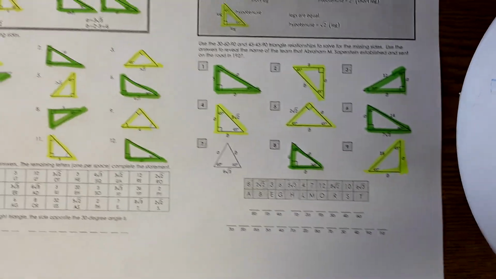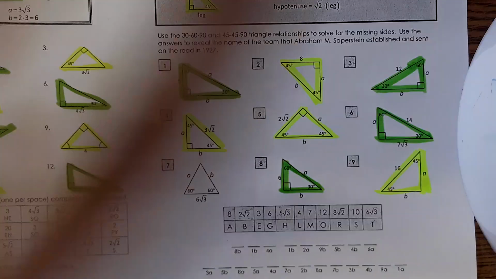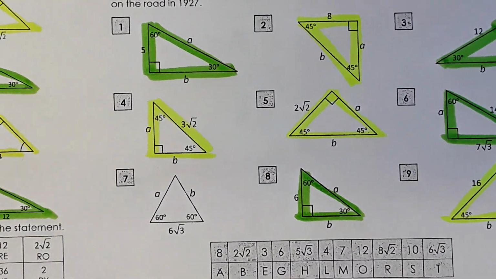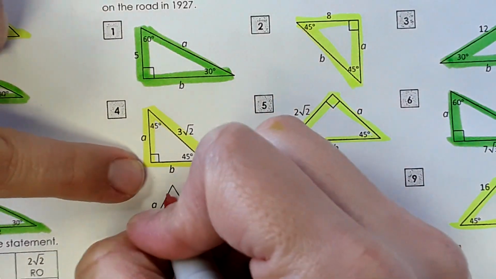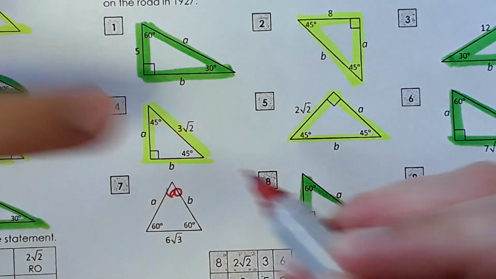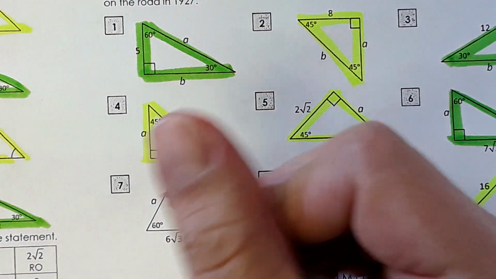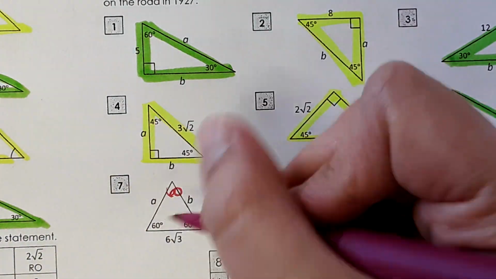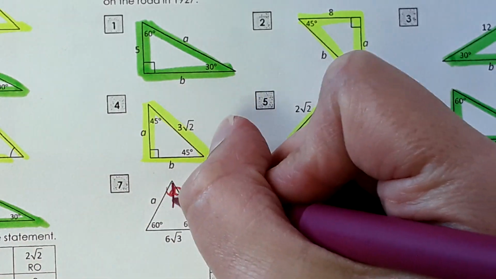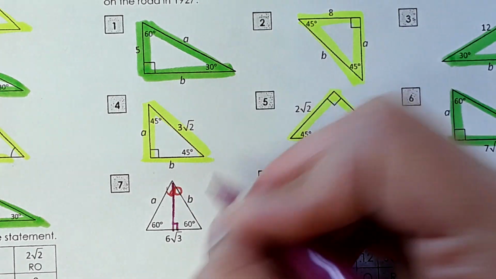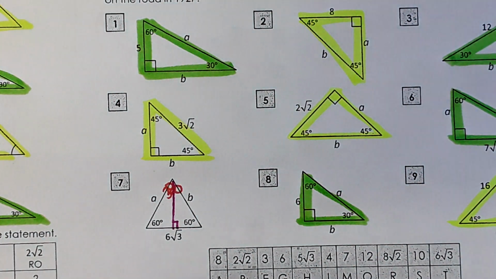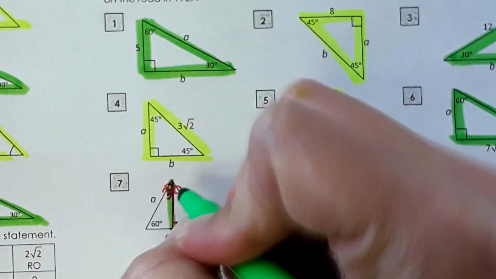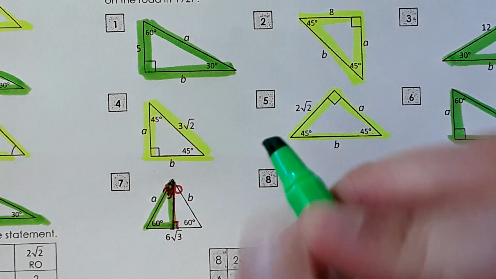Okay, I didn't highlight number 7 because 7 is a little bit different. It shows two 60 degree angles. So that means this is an equilateral triangle, so this angle would be 60 as well. And with an equilateral triangle, if you were to draw the altitude, that altitude would create a 30, 60, 90 triangle. So this would then be 30, and the 30, 60, 90 triangle is actually just one side of this, right there.